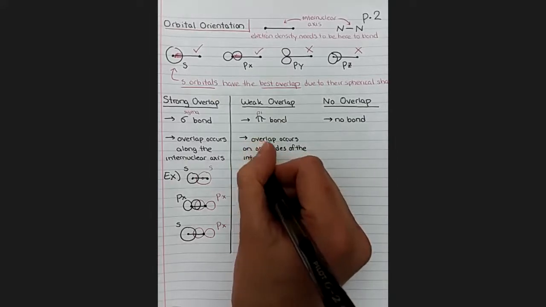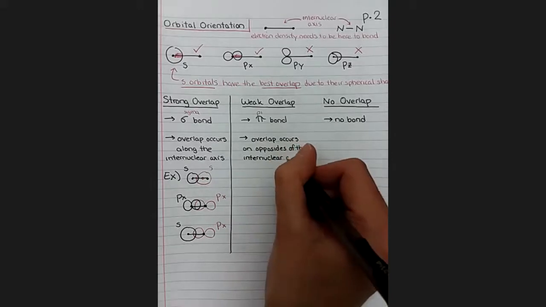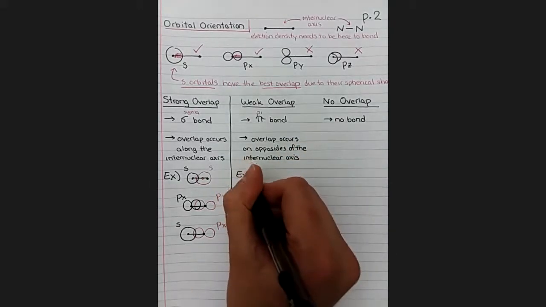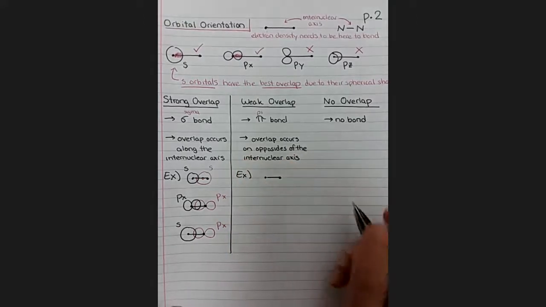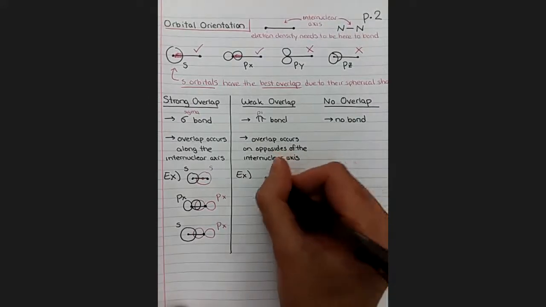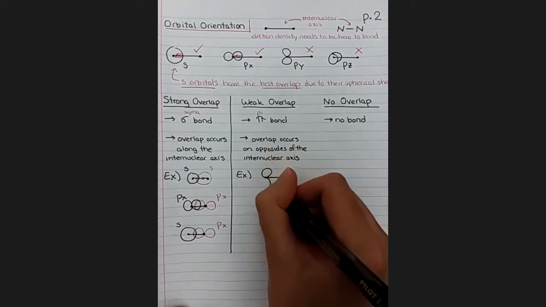So directly above it and directly below it. And I can give you some examples. So one example where the overlap is on the top and the bottom is if we use these py orbitals that we drew over here.